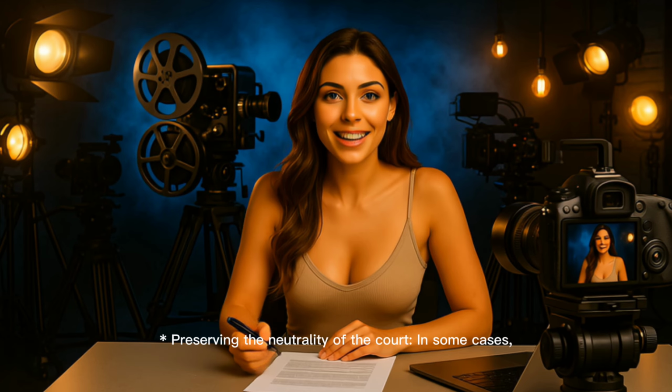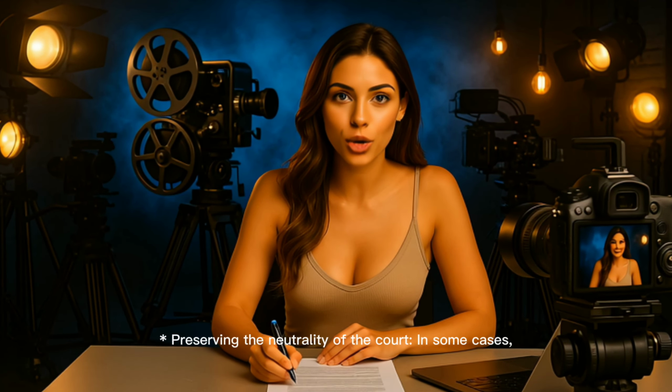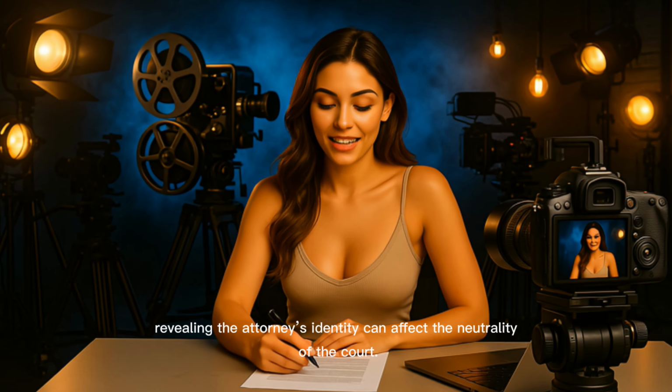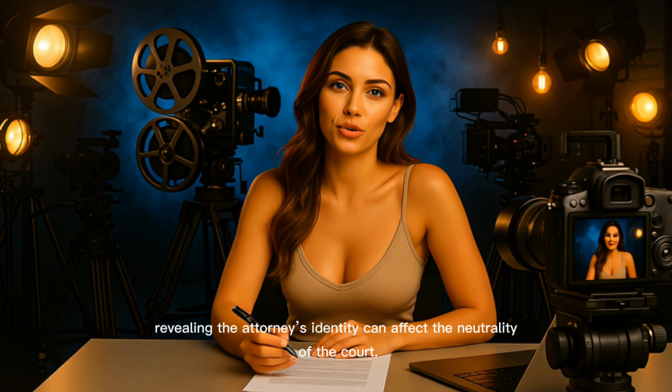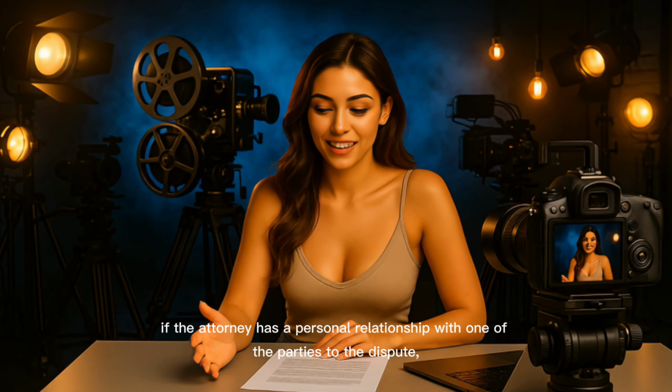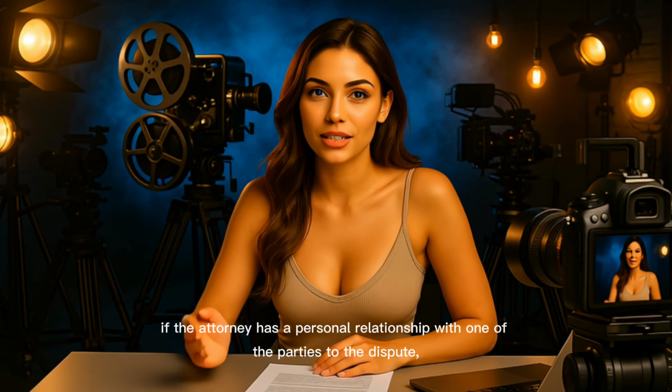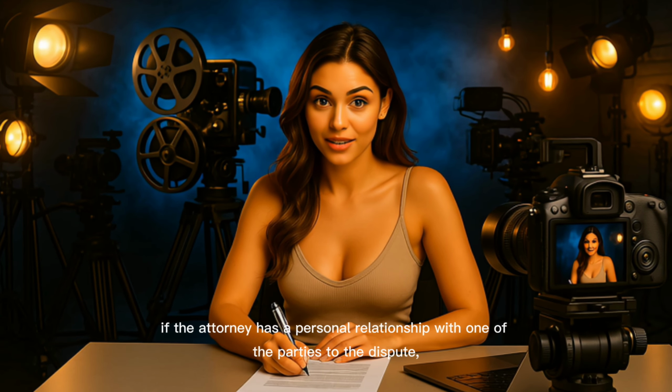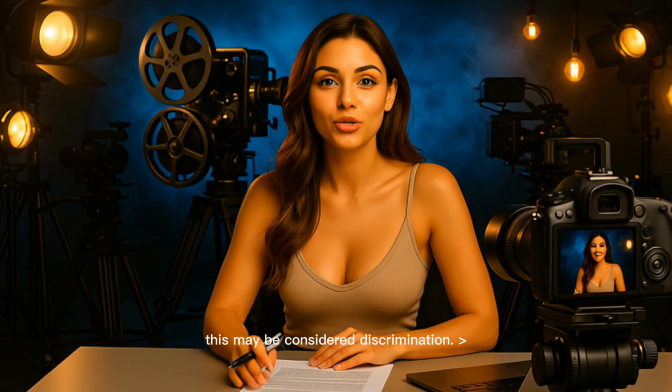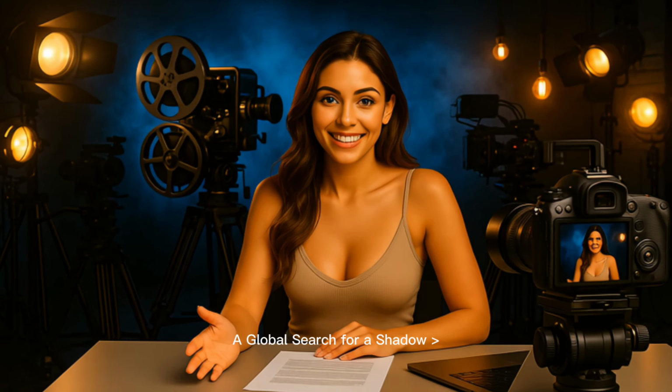Preserving the neutrality of the court. In some cases, revealing the attorney's identity can affect the neutrality of the court. For example, if the attorney has a personal relationship with one of the parties to the dispute, this may be considered discrimination. A global search for a shadow.